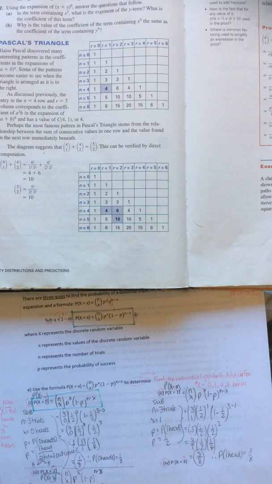So you get, that's over 1, right? So you get 3 times 1 times 1. That's still just 1. So that's 3 over 1 times 4 times 2 is 8. Okay, so the probability of getting 2 heads is 3/8.